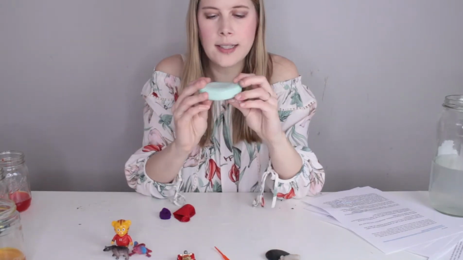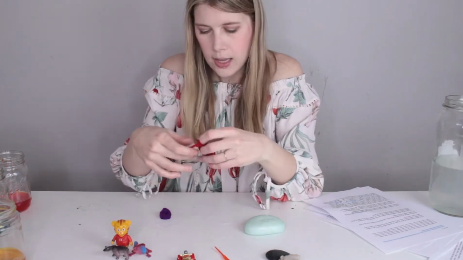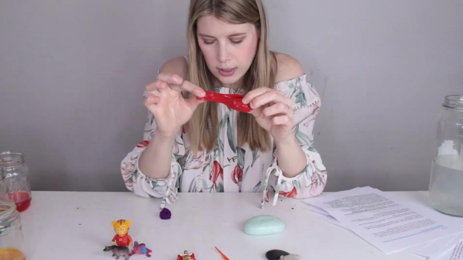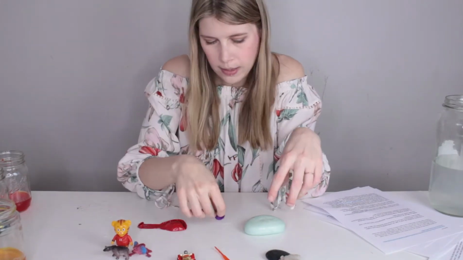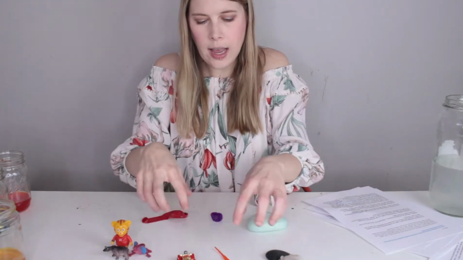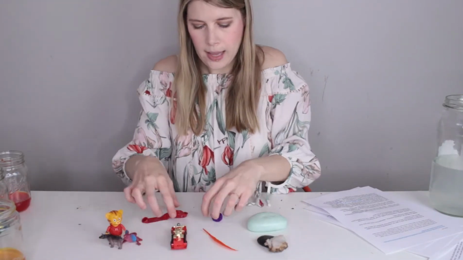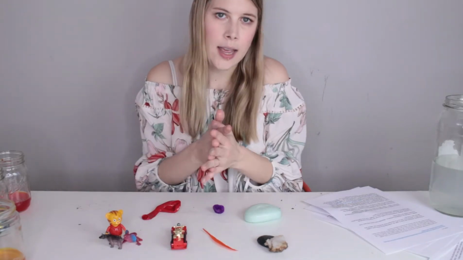This soap is made up of a variety of materials, so we'll put that in its own category. We've got a rubber balloon and a little furry pom-pom that belongs in its own section. So you can see our different categories here, and we can tell how the items are similar and how they're different based on how they're classified.